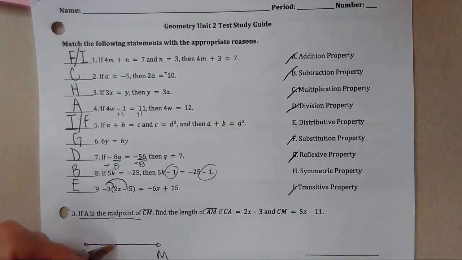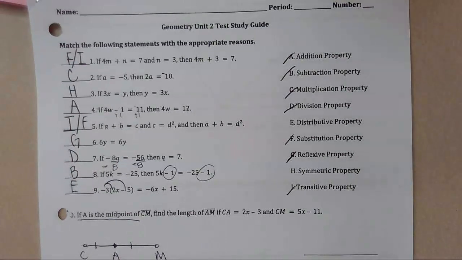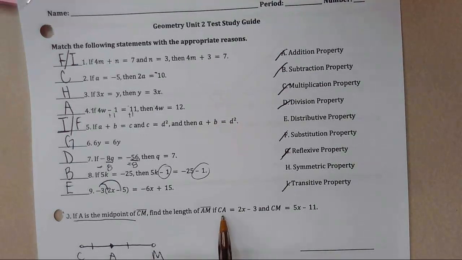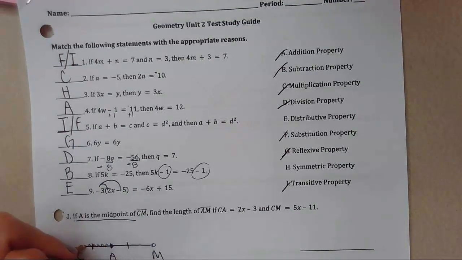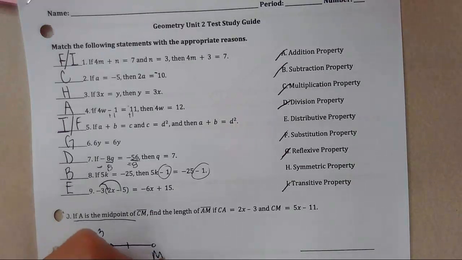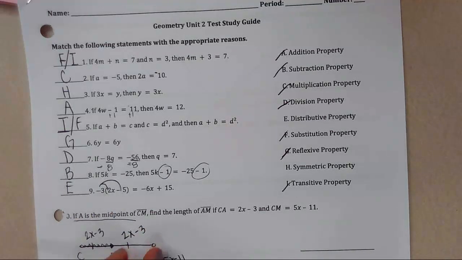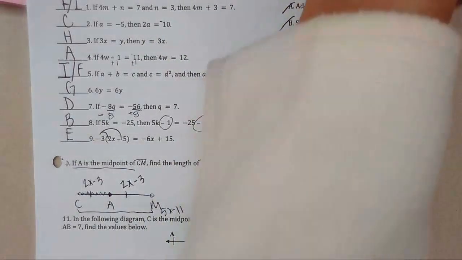Okay, so right here, if A is the midpoint of CM, that means that CA and AM are congruent, then find the length of AM. So we know that CA, this bit right here, is equal to 2x minus 3, and that CM, the whole segment, is equal to 5x minus 11. All right, but we know this is the midpoint, right? So if this is 2x minus 3, then this is 2x minus 3 as well, because these two pieces are equal based on the midpoint.